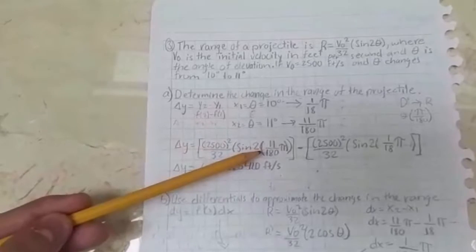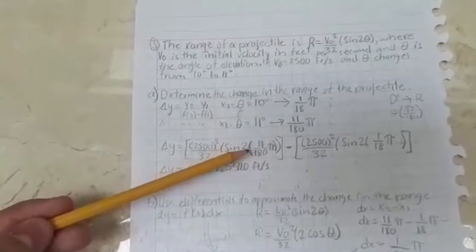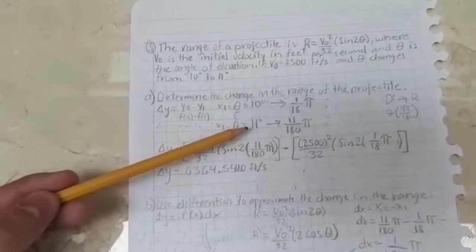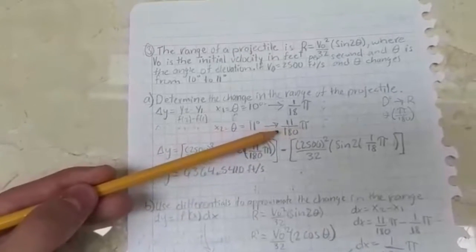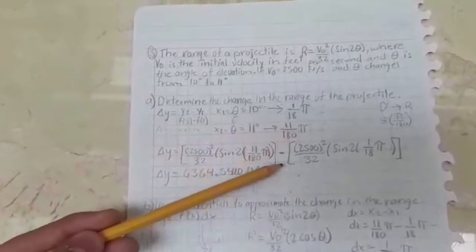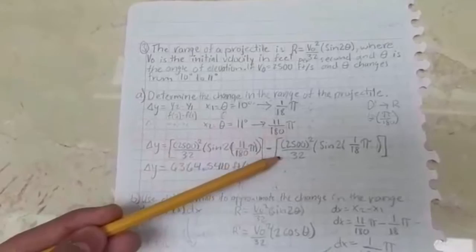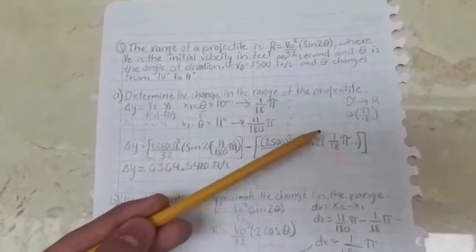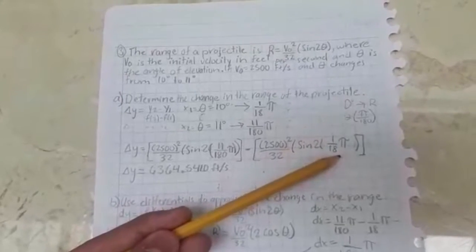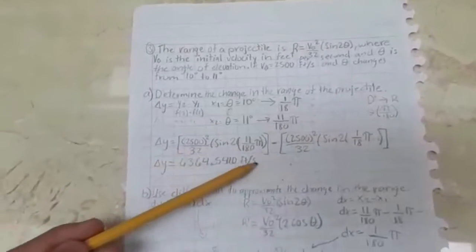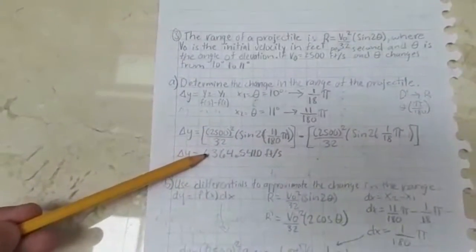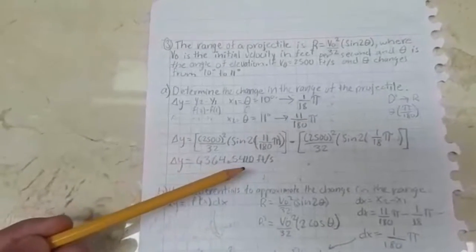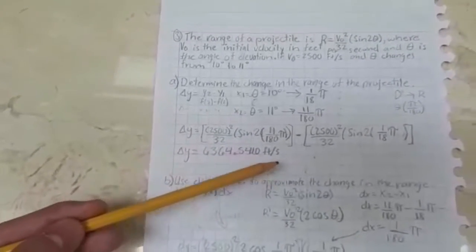So to find delta y, which is the change, we just simply use the function or the equation that we're given, and simply replace both variables. First, we input the second, which in this case is 11 degrees, which is 11 over 180 pi, and we subtract it from the same, but with the different angle, which is 1 over 18 pi. After doing all this, we get 6,364.5410 feet per second squared.